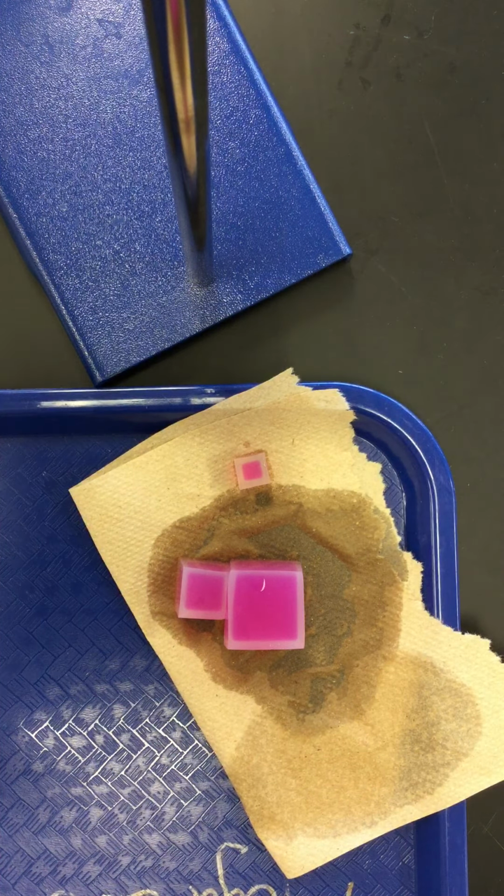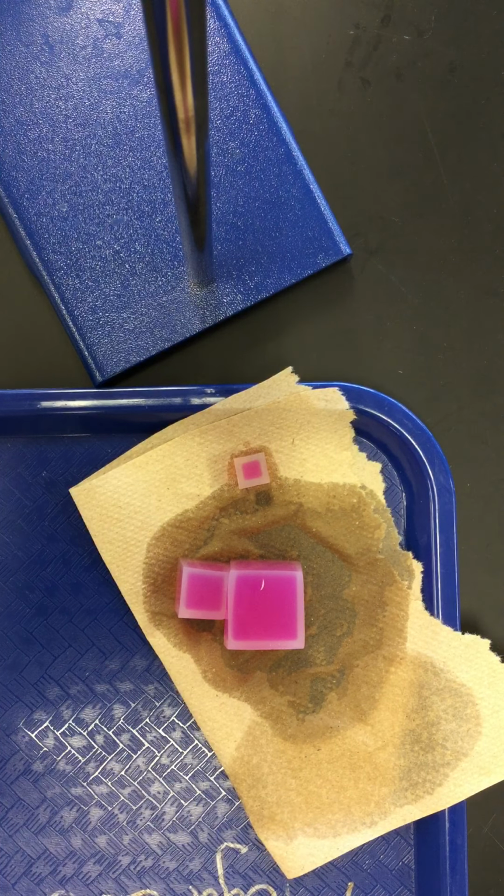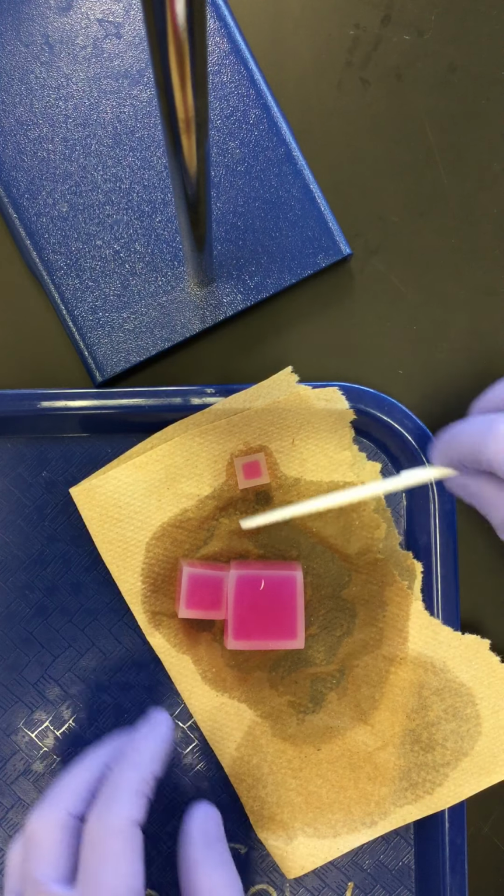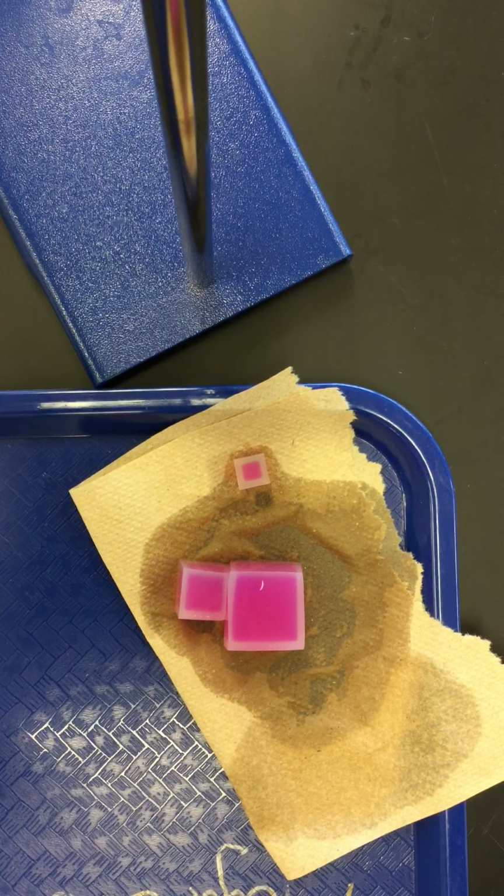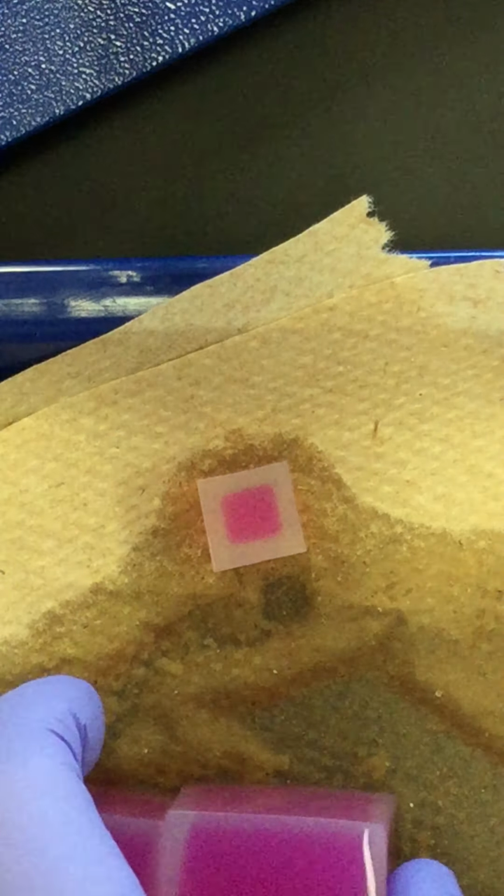Now, since the data sheet starts with cube number 1, which is the 1x1x1, we'll go ahead and start there as well. So again, these are approximately 1x1x1. We're going to cut down through the middle.